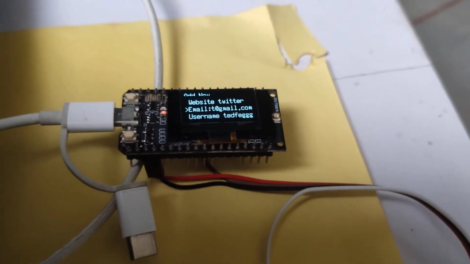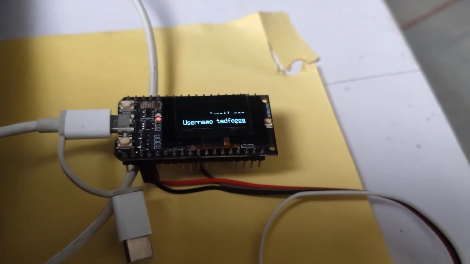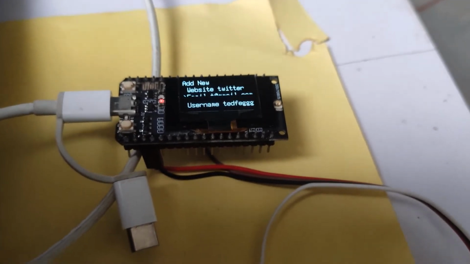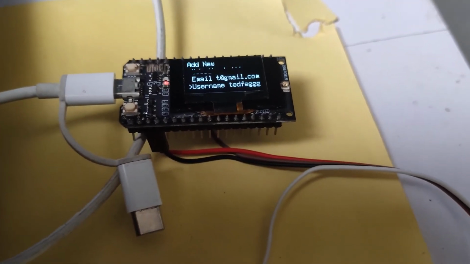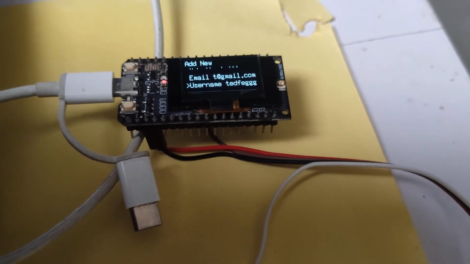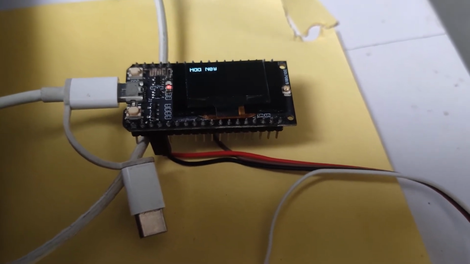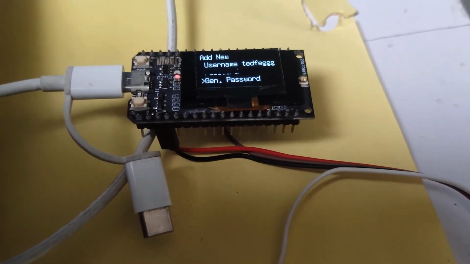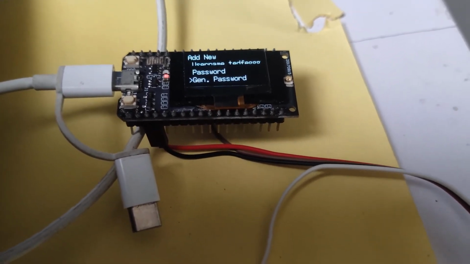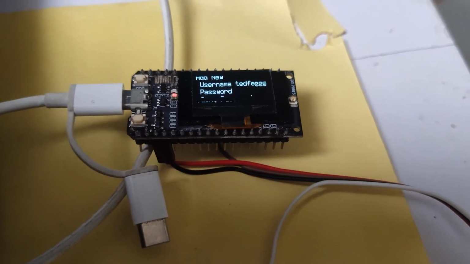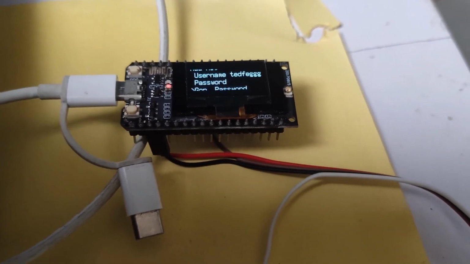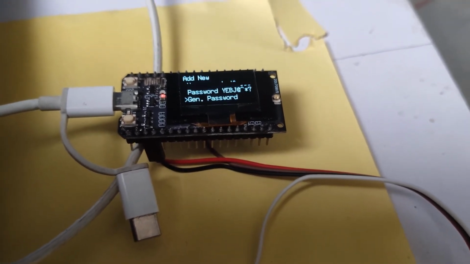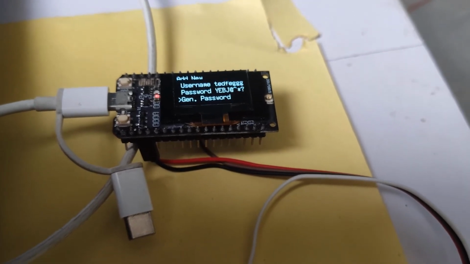So this seems to be extremely glitchy today. So username, password. Now you get to enter your password if you wish, or you get to generate the password. I prefer to generate my password myself. So when I press this, it generates the password for me, and there it is.